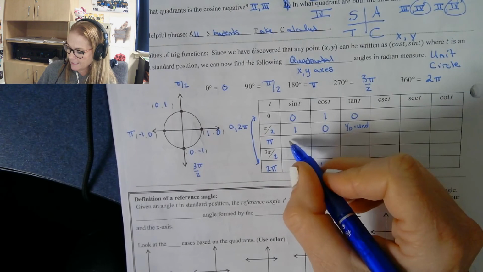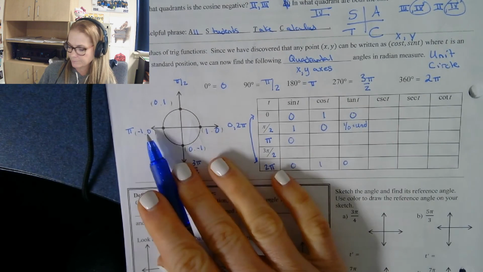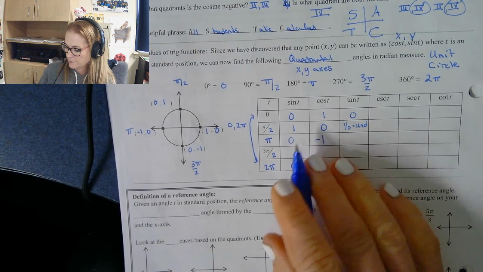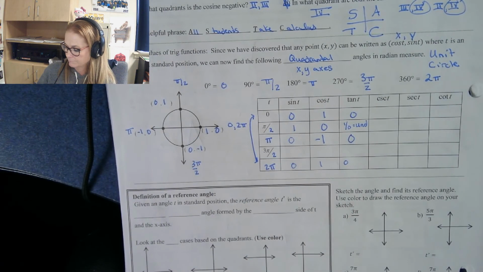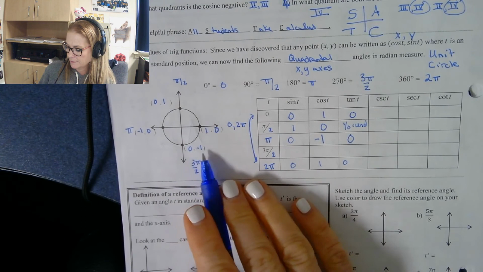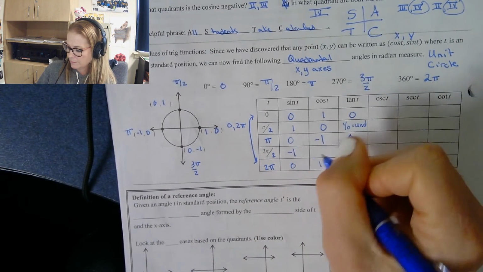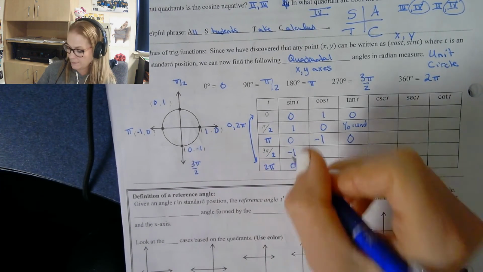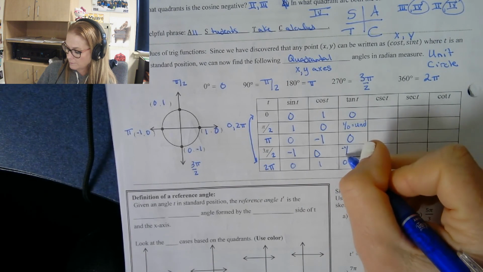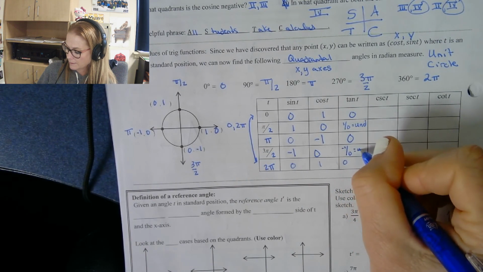At pi, sine here is 0, cosine is negative 1, and tangent is 0. And then at 3 pi over 2, sine is negative 1, cosine is 0, and tangent is negative 1 over 0, undefined.